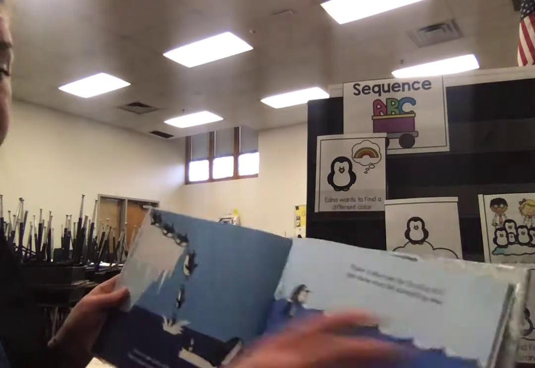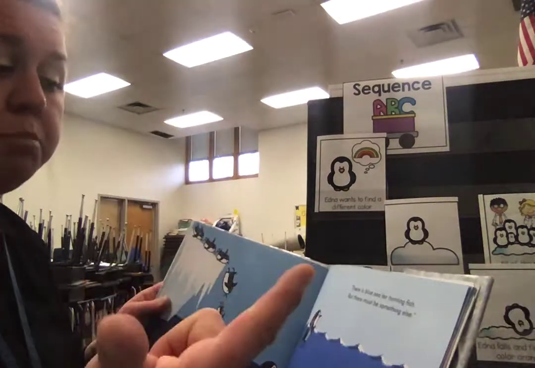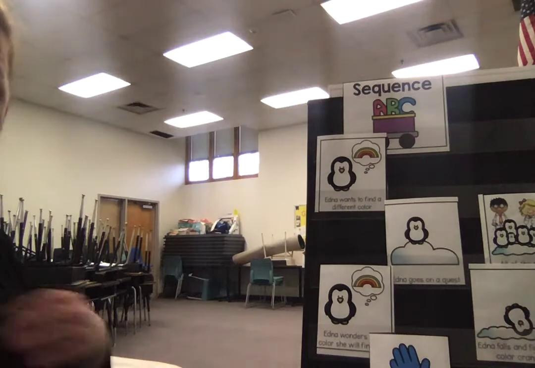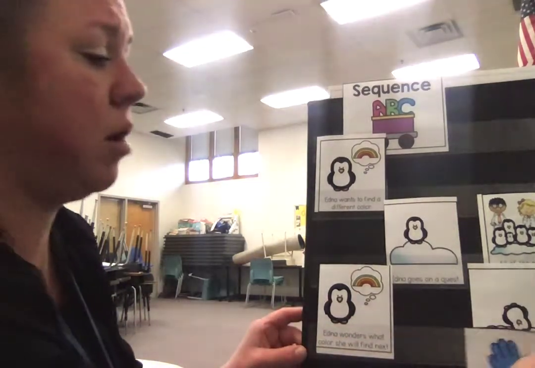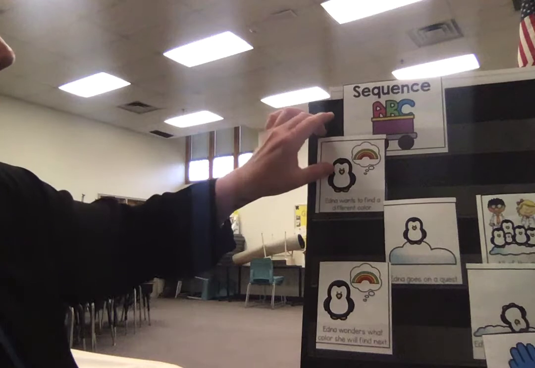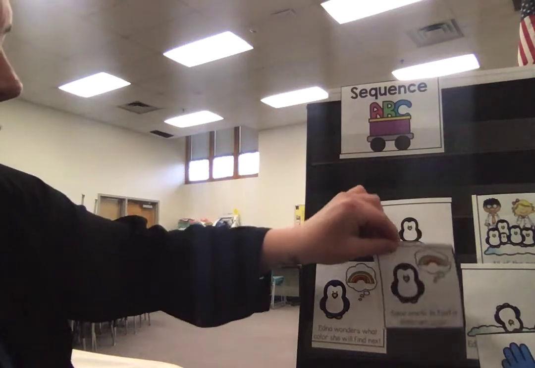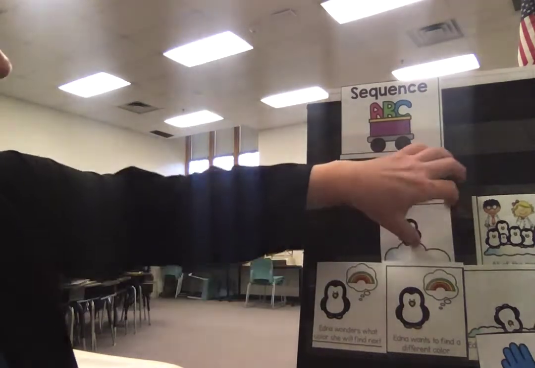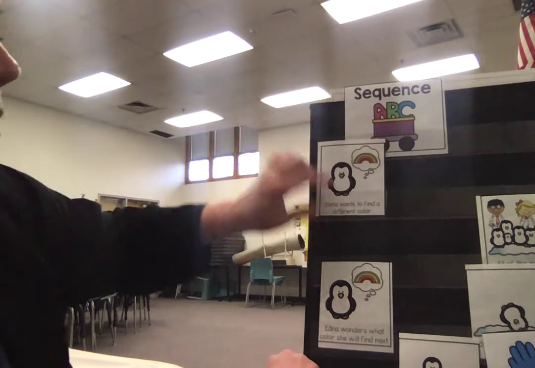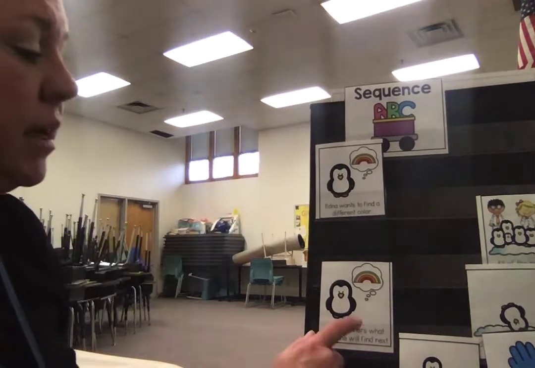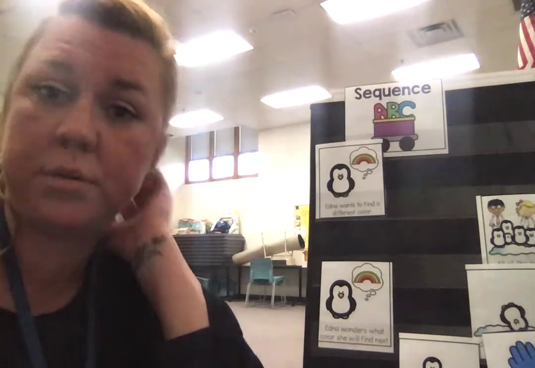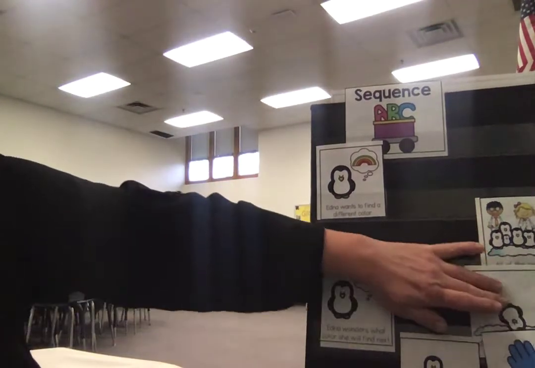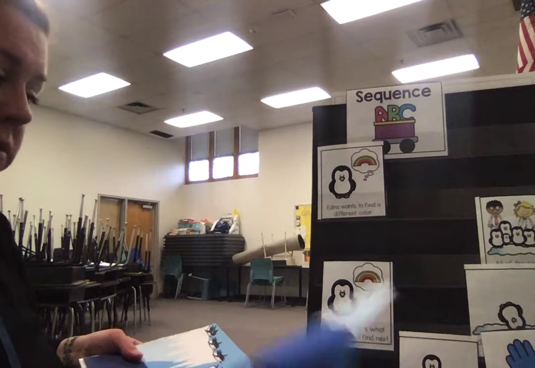So now this is when she talked about seeing white and blue and black, but she wants to know if there's another color. So let's see if there's a card that looks like, so we have Edna wants to find a different color, or Edna wonders what color she will see next. Which one do we think it is? Yeah, it's Edna wants to find a different color, right? Because we haven't seen any colors besides those three. All right. Good job, guys.